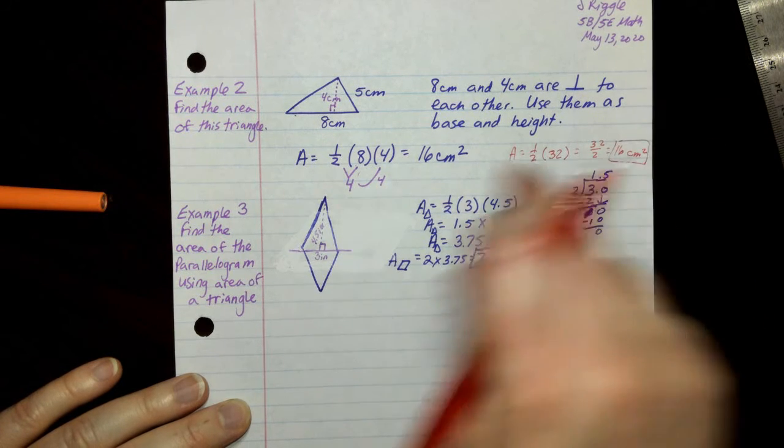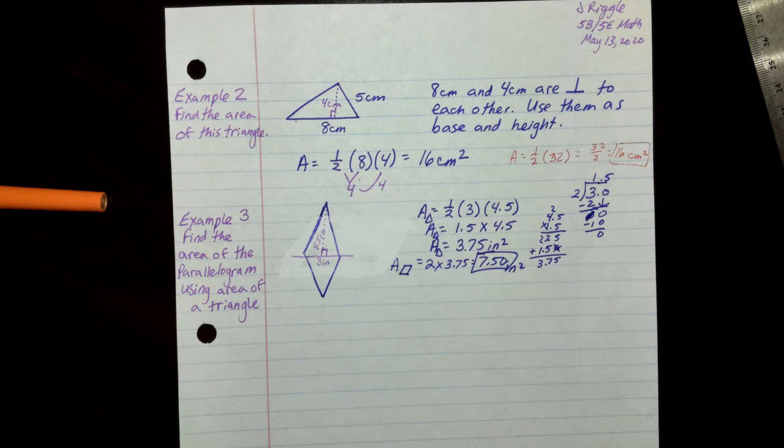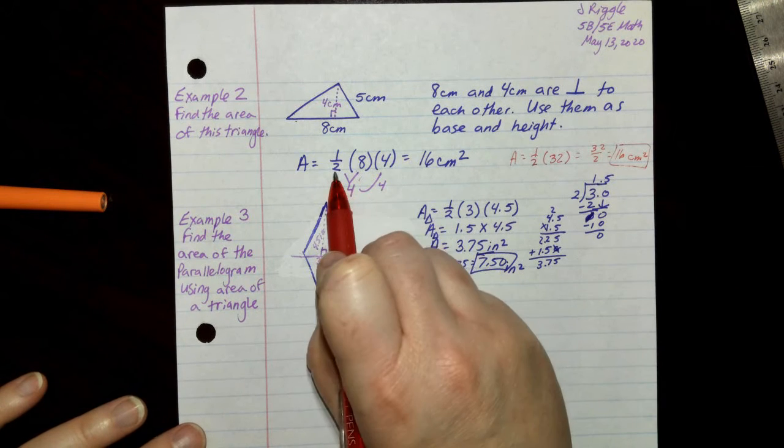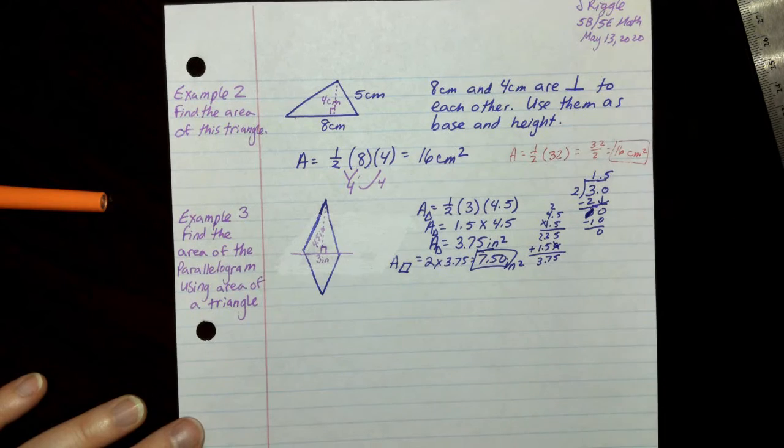So you can do it either way. When you have only multiplication in a problem, you can do it in whatever order you want. Spoiler alert, a fraction, this is just multiplying by a fraction, even though in the end we divided.